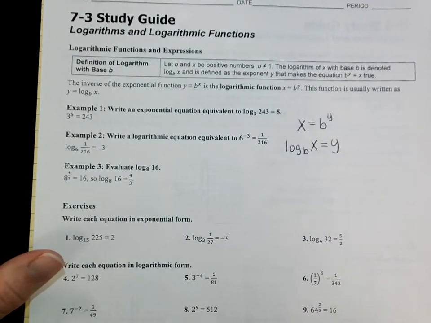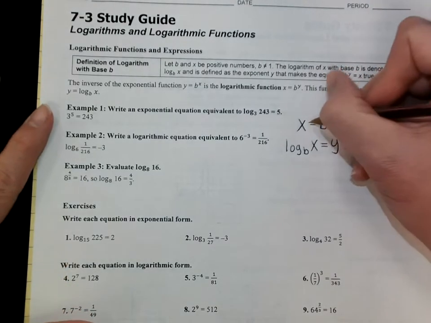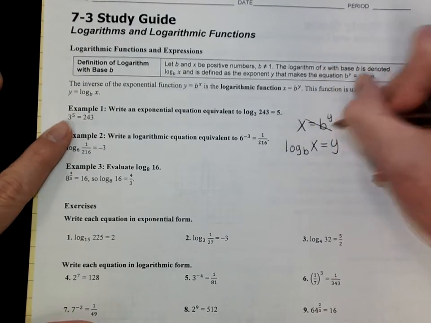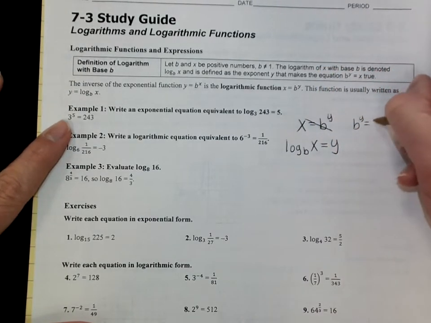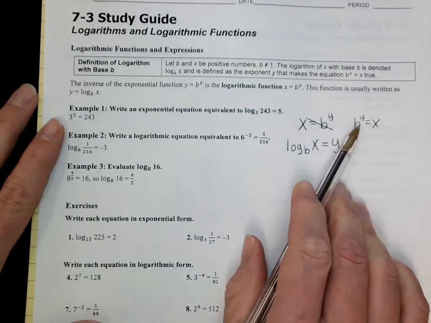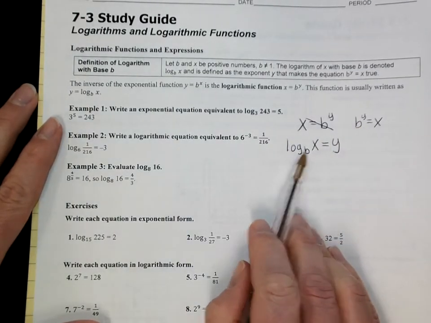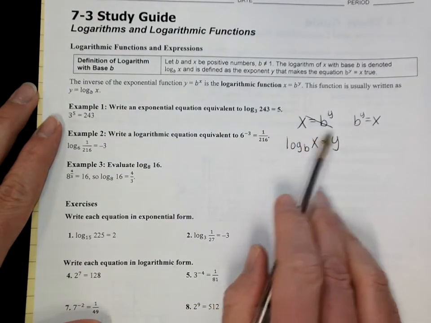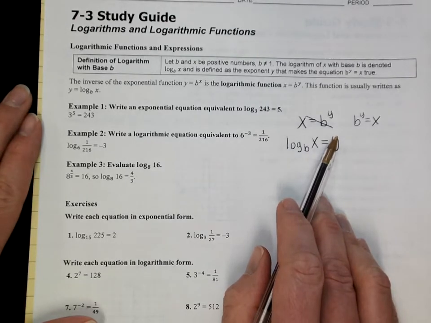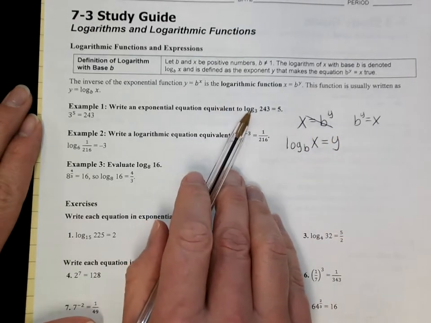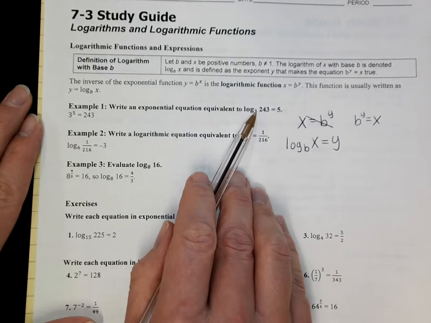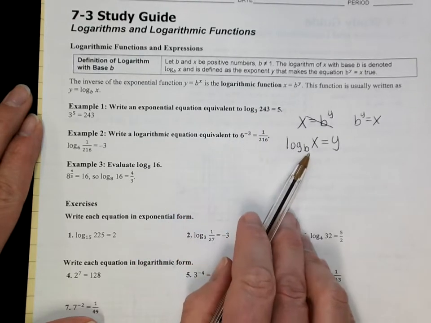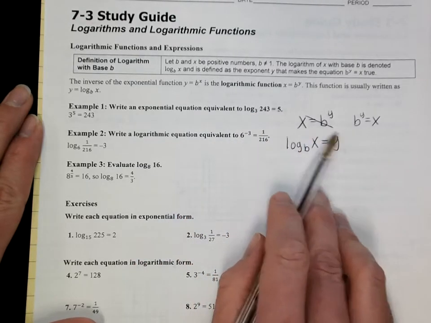Okay, a couple ways I like to do that. First of all, I usually don't write it like this. I usually write it as b to the y equals x. And then I say that the big number becomes the little number and the other two switch sides. Okay? The main thing you need to do is be able to write it back and forth. So if you go the other way, the little number becomes the big number and the other two switch sides.